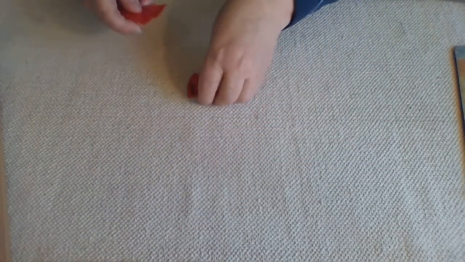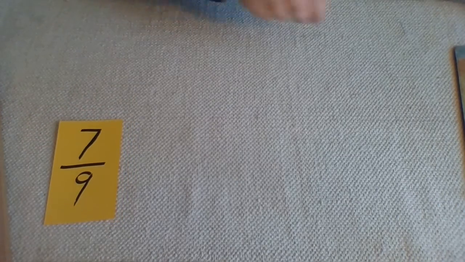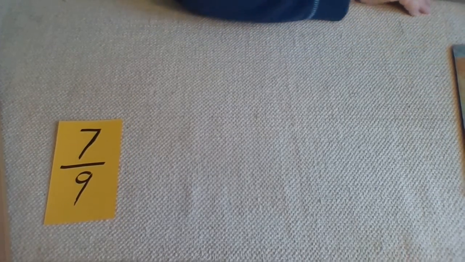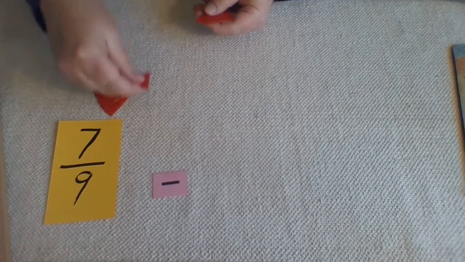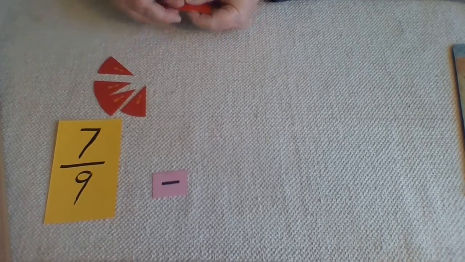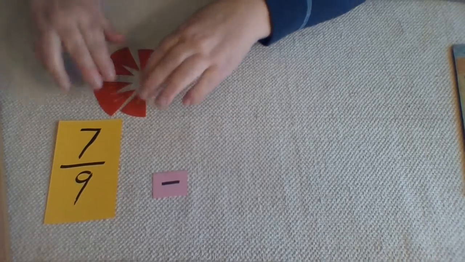Let's try another fraction subtraction problem. Let's start out with 7/9, and we're going to subtract. So I'm going to get out 7/9. 1, 2, 3, 4, 5, 6, and 7. There we go.